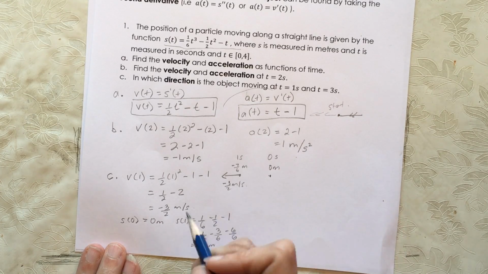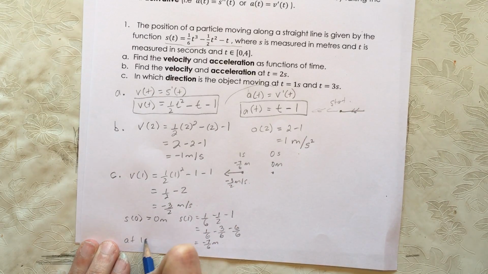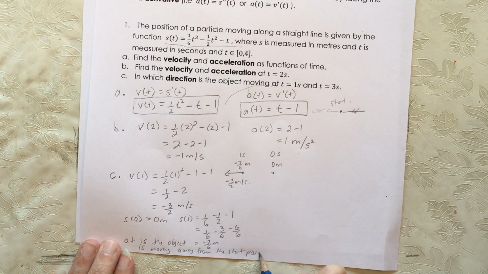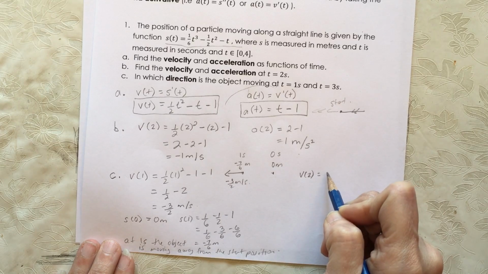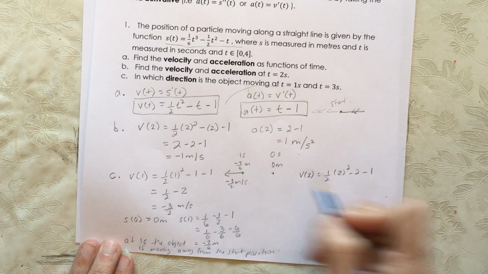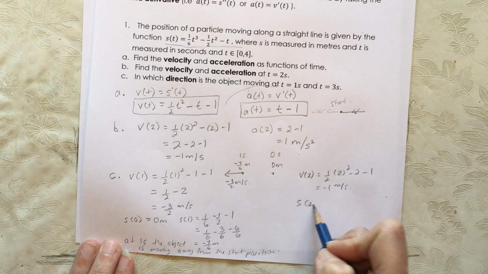Okay, so let me move this up. So at 1 second, the object is moving away from the start position. So let's find v at 2. So that's a half times 2 squared minus 2 minus 1. We'd already figured that out here. That was negative 1 meters per second. But let's also find s at 2. So we know where we are here.